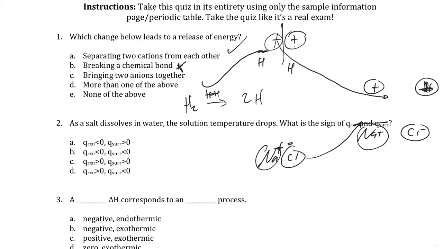If we want to bring two anions together, that has to be accomplished by those anions absorbing energy. So bring two anions together, they repel. So the relative energies: you make those anions closer, the energy goes up. So bring the anions together, the energy is going up. None of the above is not the right answer. So the right answer here is separating the cations.